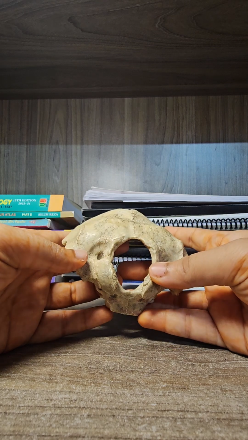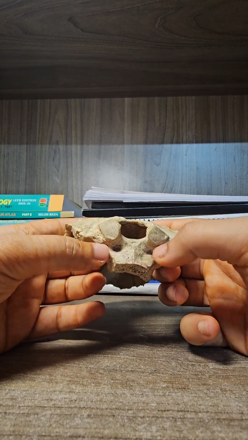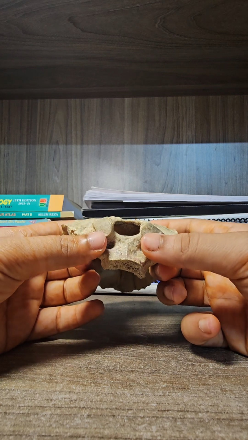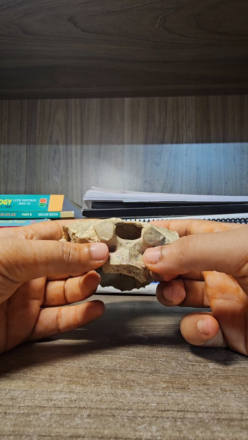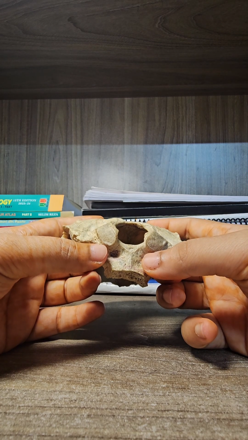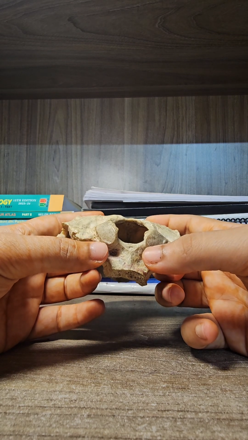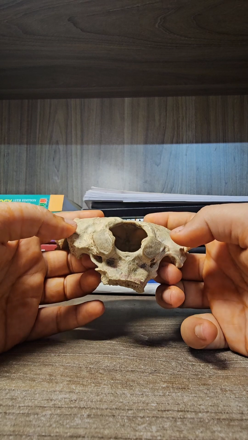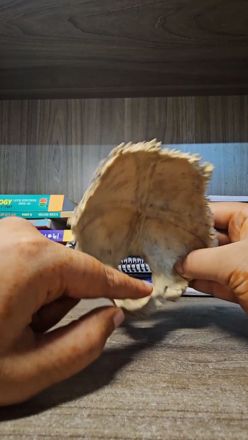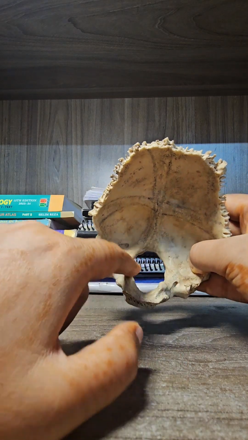And here we can see a foramen. This is called the hypoglossal foramen. Here pass the hypoglossal nerve, the emissary vein, and the meningeal branch of the pharyngeal artery. Now the superior surface. On the superior surface the jugular tubercle is present.